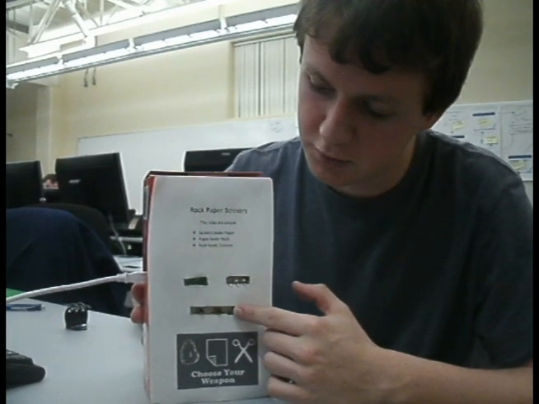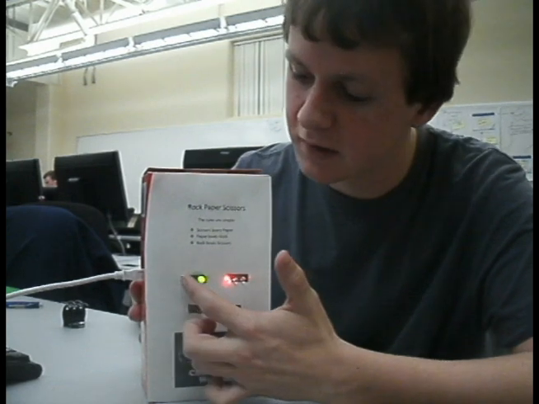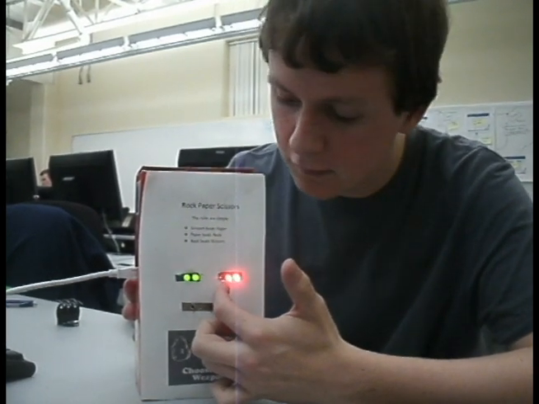Now, I would choose scissors. My scissors LED will stay on, but the second green will turn on because we already have one in. Flash back and forth. We lost.